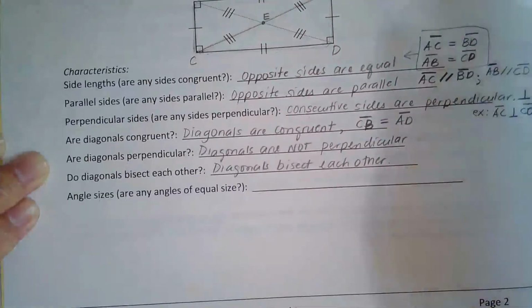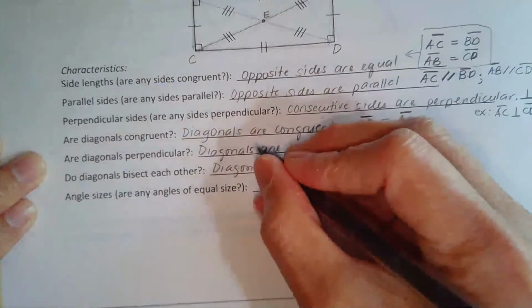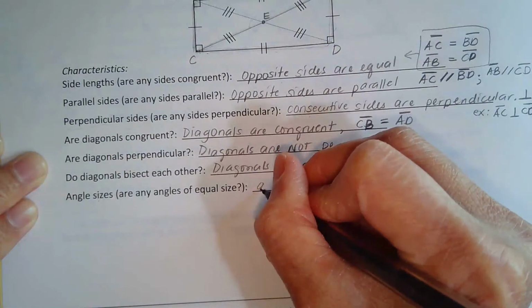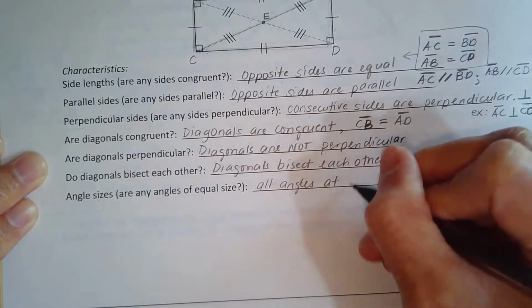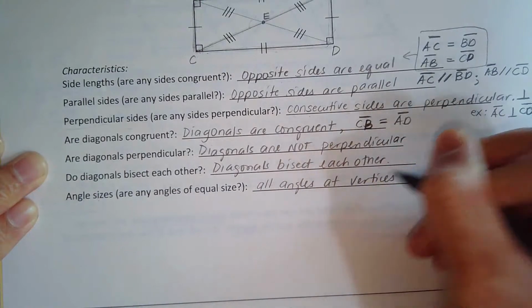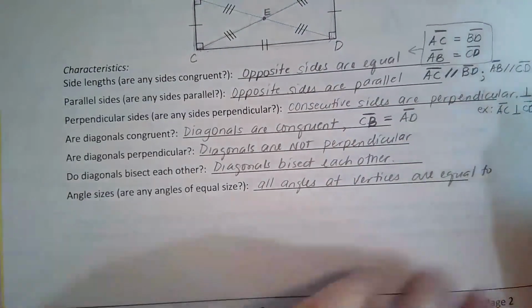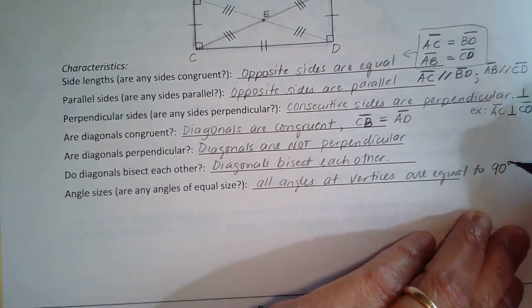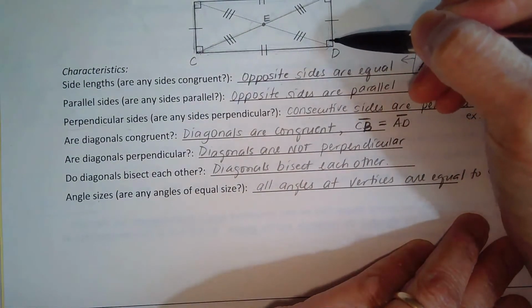So in this particular case, it's extra special because all angles at vertices are equal to 90 degrees. So if you look at angle D, it's 90 degrees.